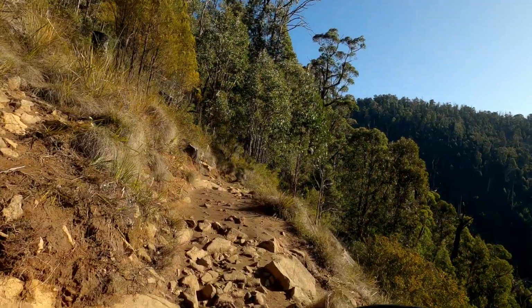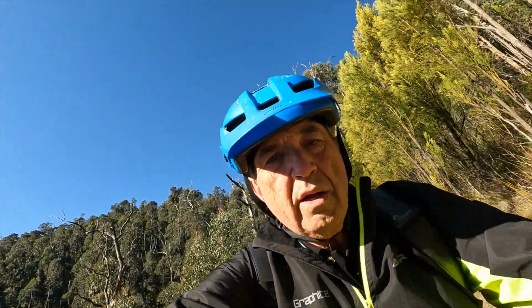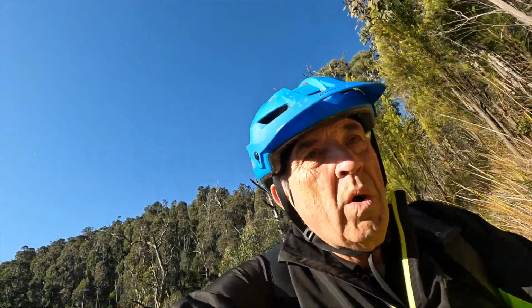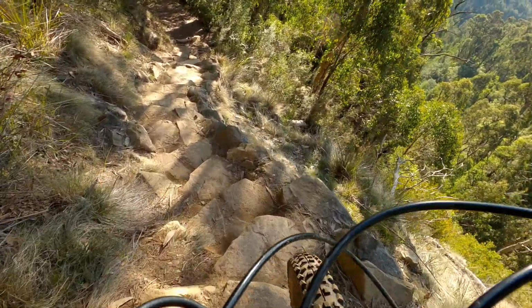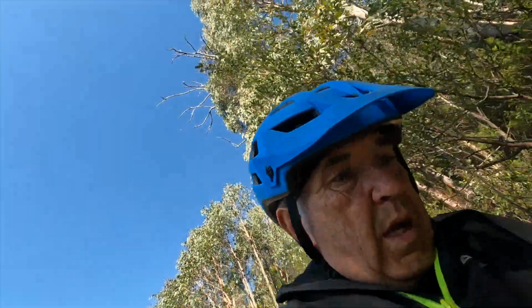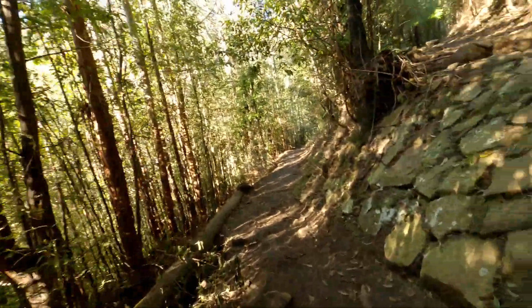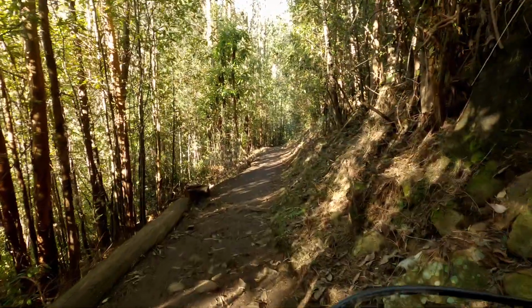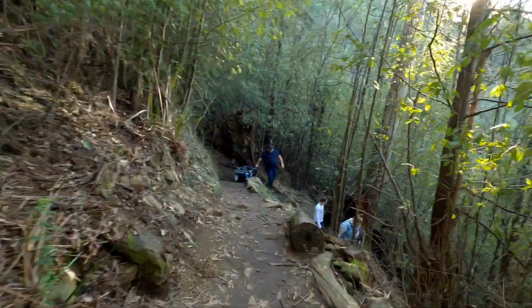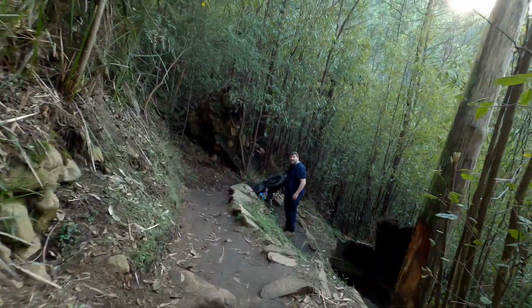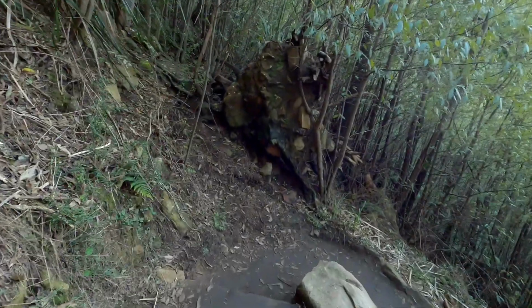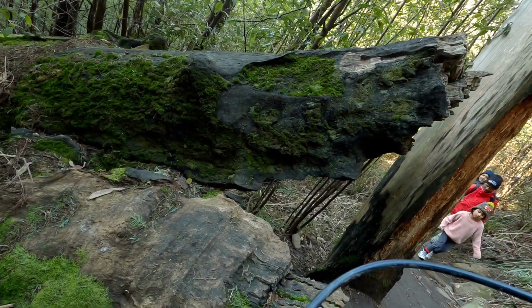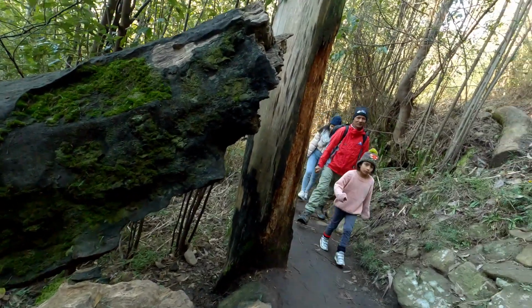I realised that I probably made a mistake coming on here. I've got to walk the bike quite a way. This is really steep, so I'm walking the bike down. I knew I was going to run into this. I knew I made a mistake coming this way, so I just take it easy with you guys. Can't drive this.